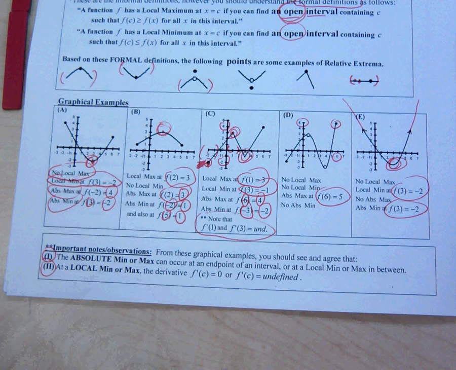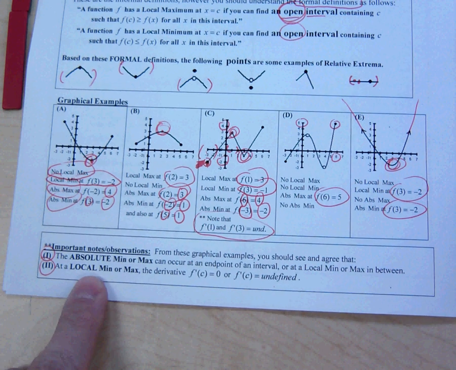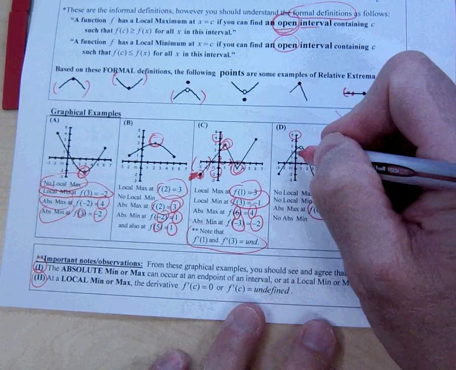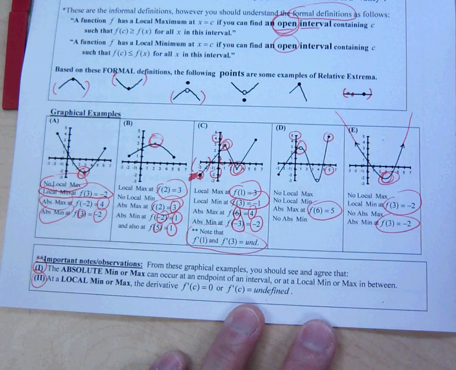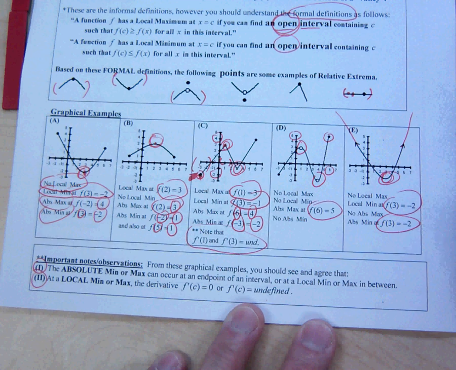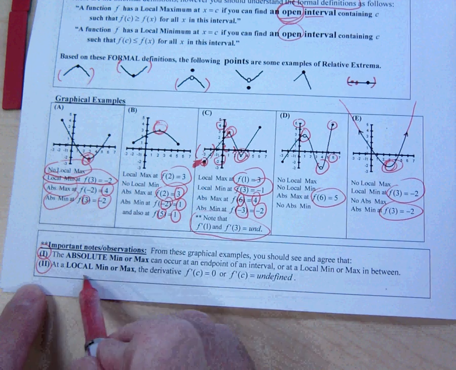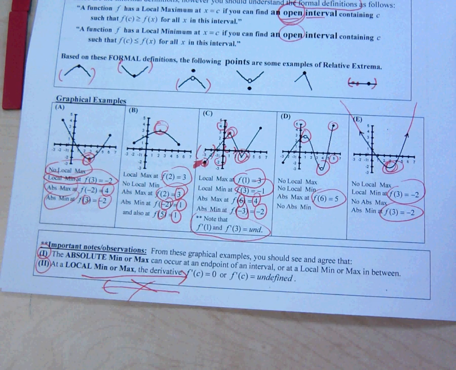In other words, just because the derivative is 0 or undefined, do you automatically have a local min or max? No. Well, here's an example. Isn't the derivative there undefined? Do you have a local min or max there? No. Same thing here. Isn't the derivative there undefined because of the discontinuity? Do you have a local min or max there? No. So what I'm saying is it works this way. The statement works this way, but it does not work that way. Is that clear? Yes? Right? So don't make that mistake.